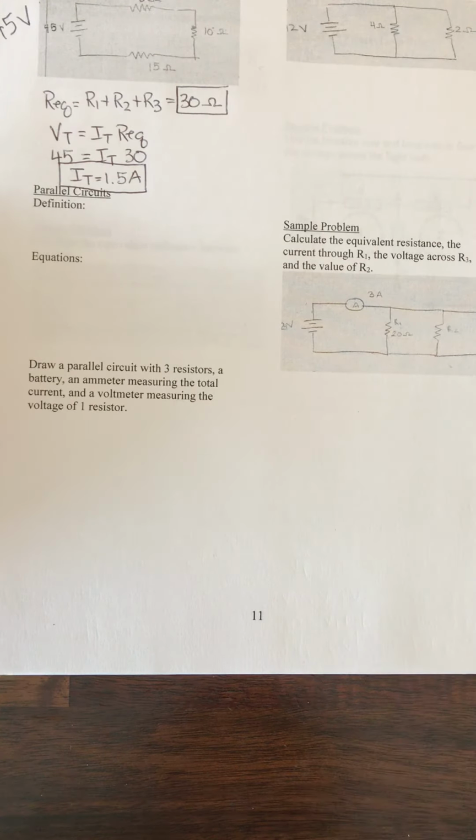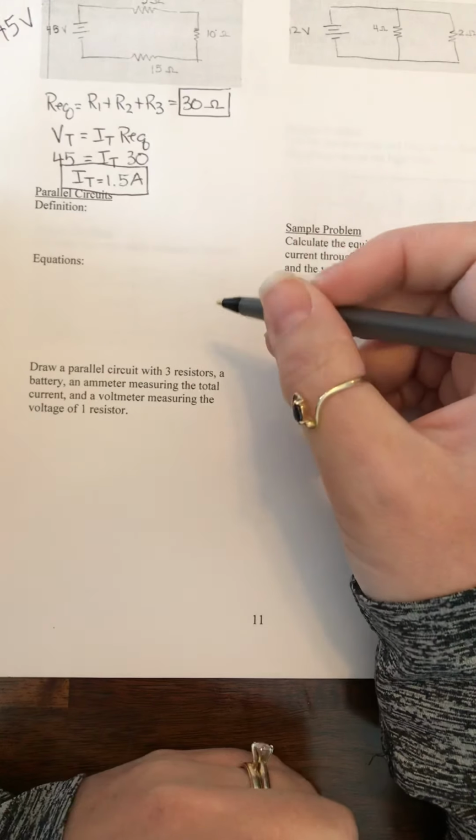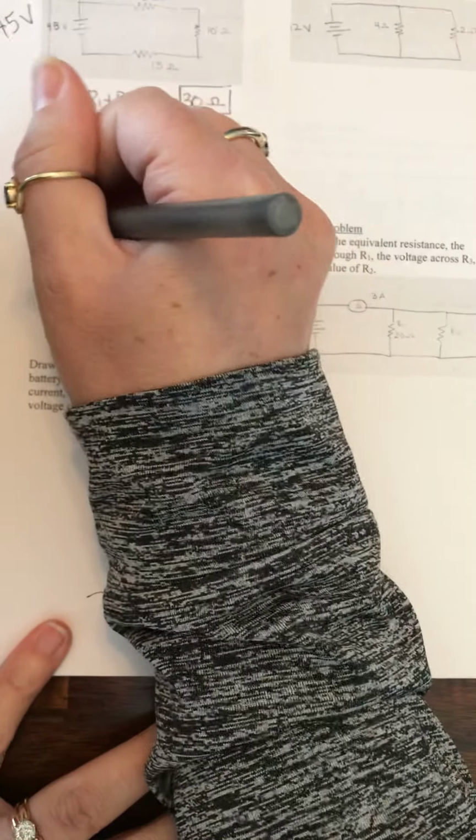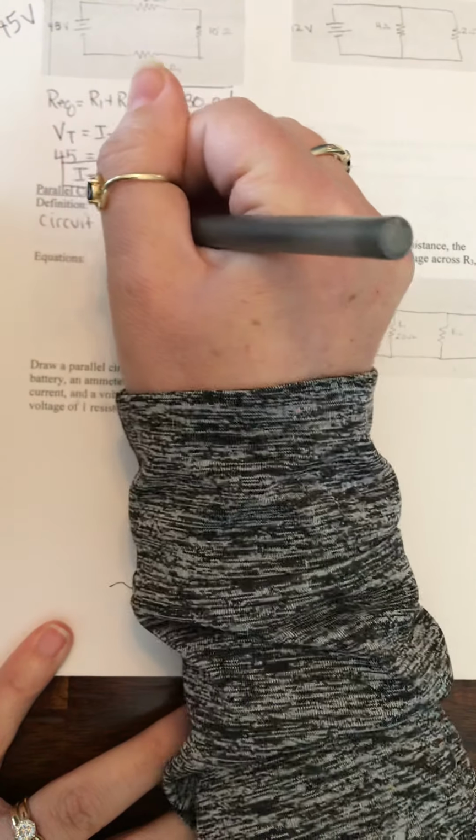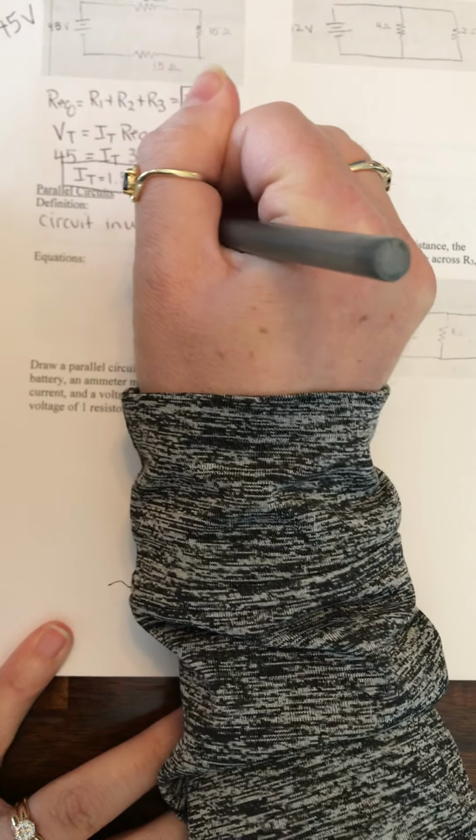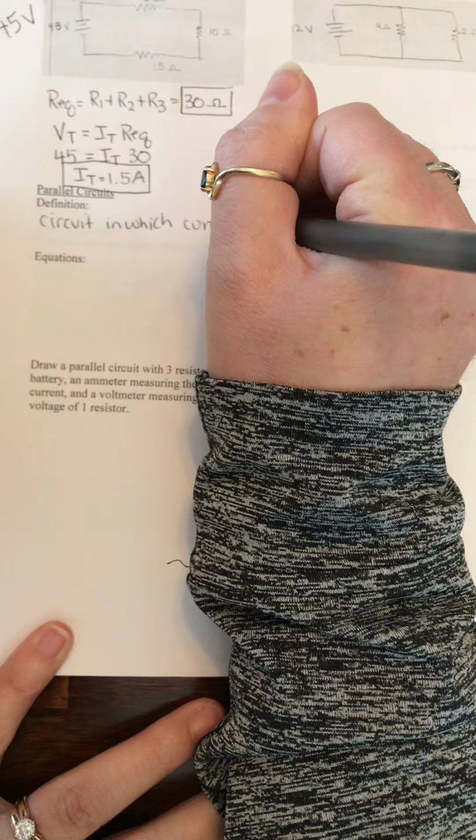All right, so let's first write a definition of parallel circuits. This is a circuit in which current can take multiple paths.